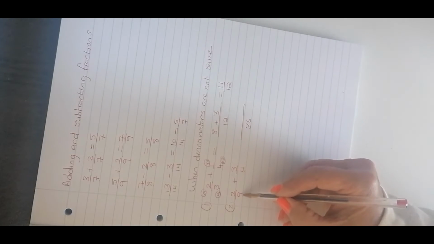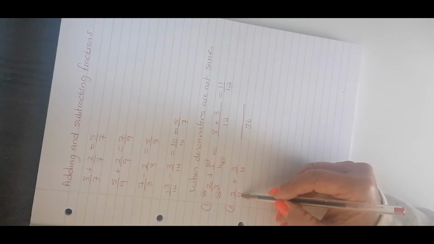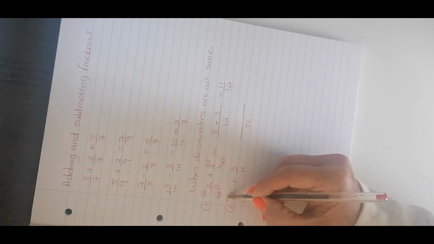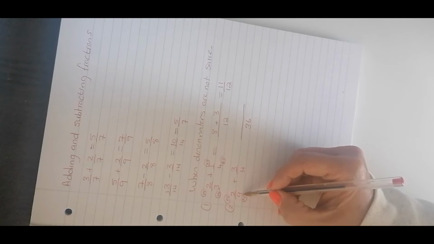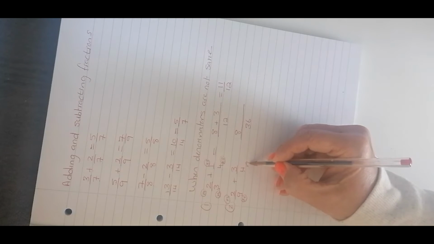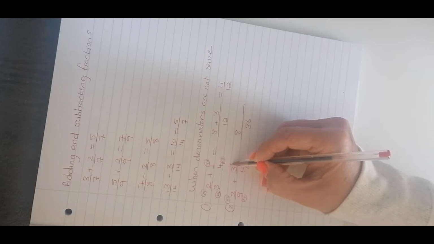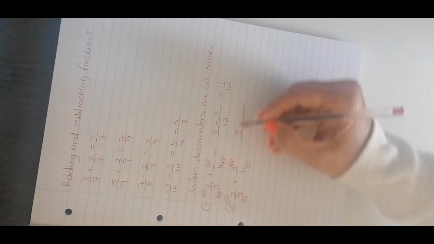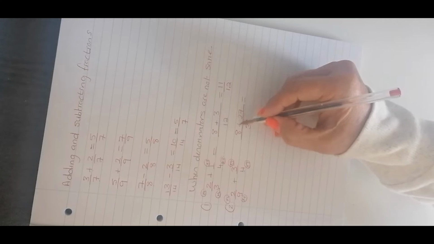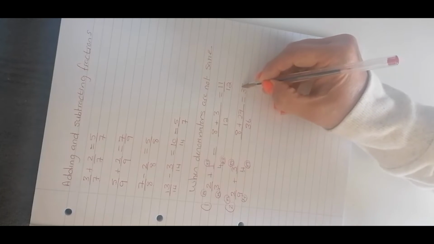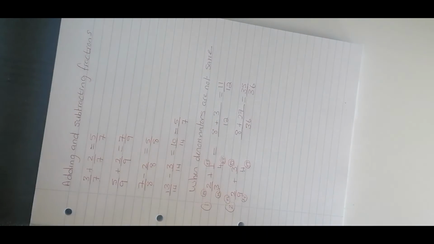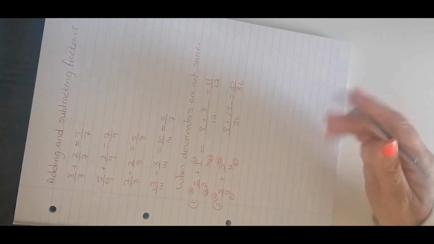Then you're asking yourself, what did you multiply this 9 by to make it 36? You multiplied it by 4. So you must multiply the numerator by 4 to maintain that equivalence. This denominator was multiplied by 9, so you must multiply the numerator by 9. And now, as you can see, they're all over the same denominator, so we can simply add the numerators. So that's your basic adding fractions with different denominators. Let's do another one.